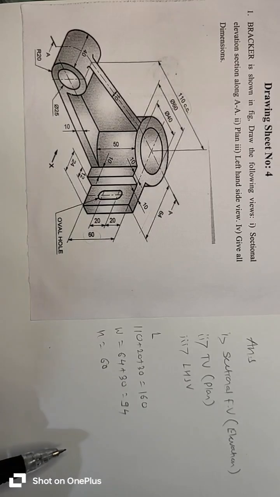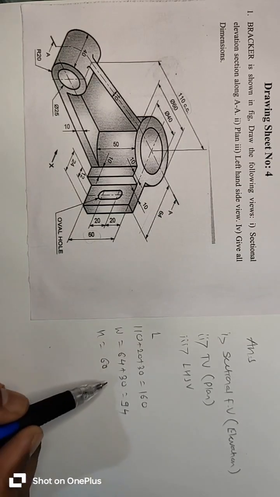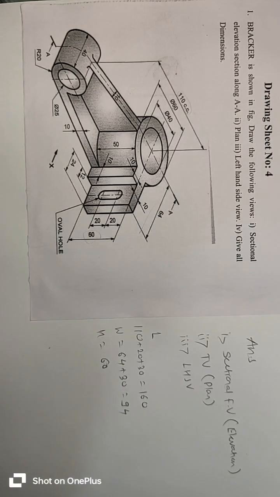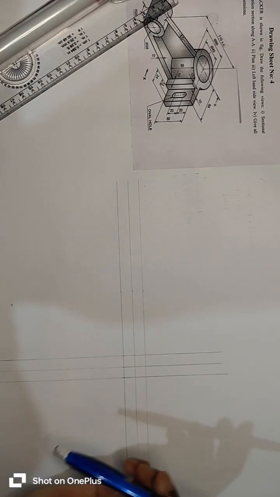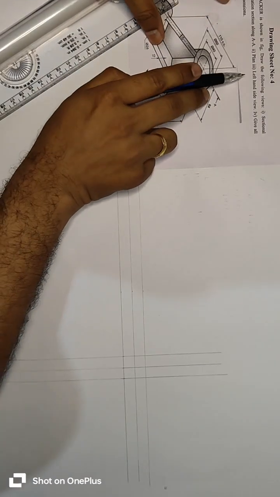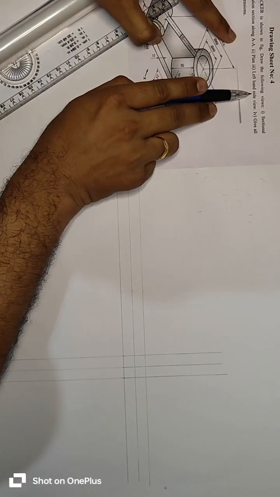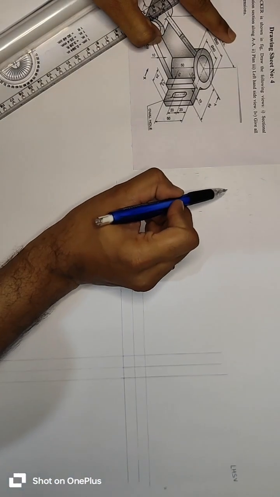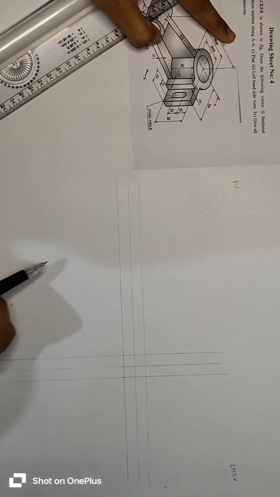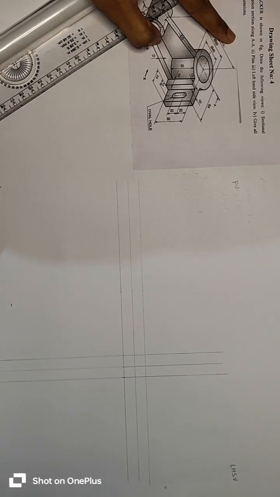Now we will draw, taking a middle point as per these dimensions. In the question the left hand side view is asked, so we will draw the left hand side view on the right side of the front view, and the top view will be here.